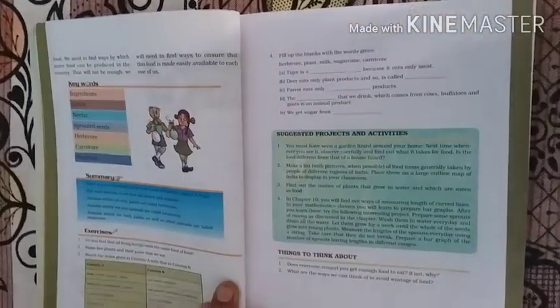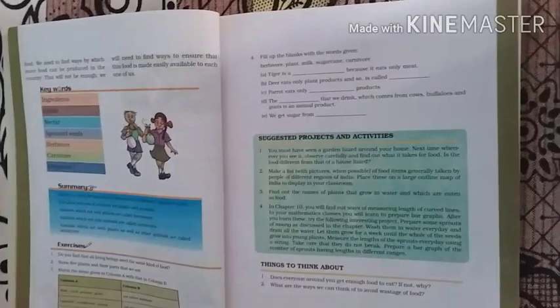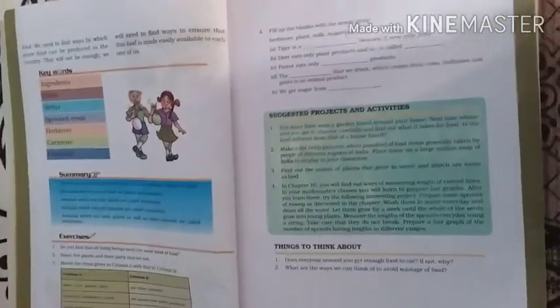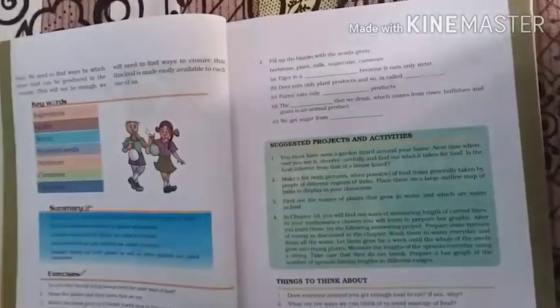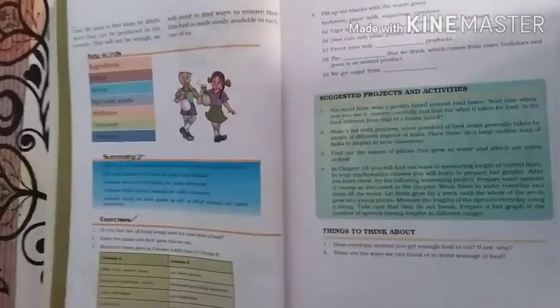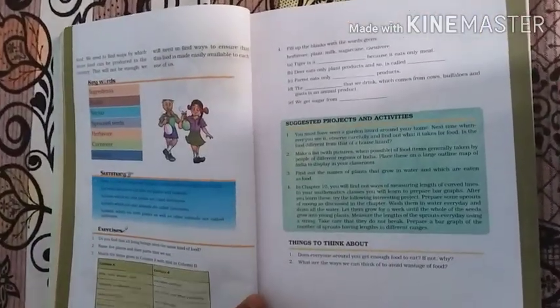Okay, so at the end we are given exercises. So you have to complete question number 1 to 4. I think you do not have any problem in attempting these questions. If you have any problem, let me know in the comments section.